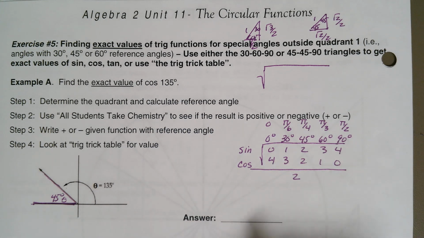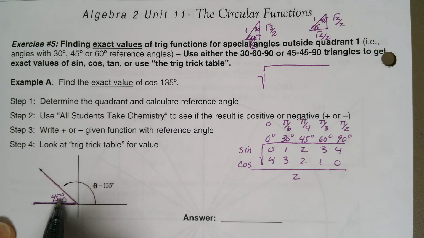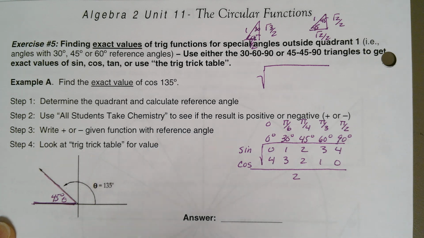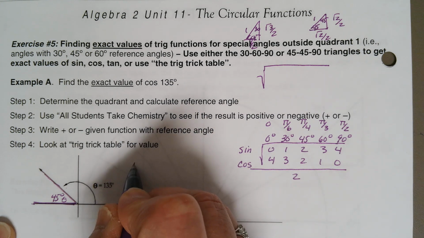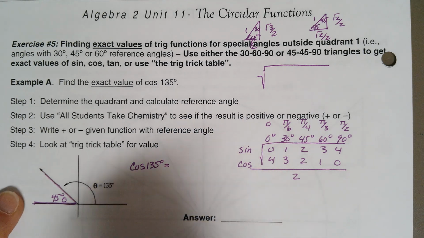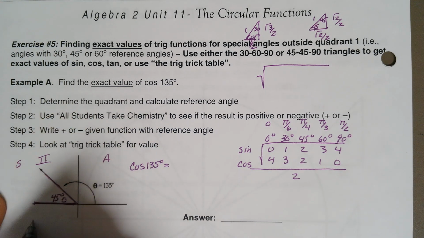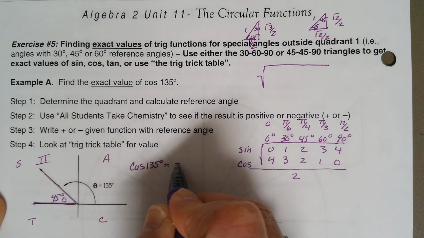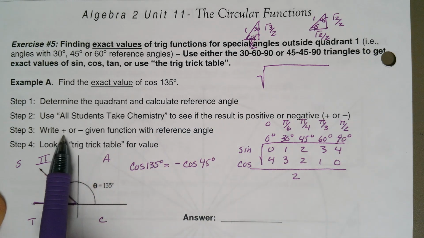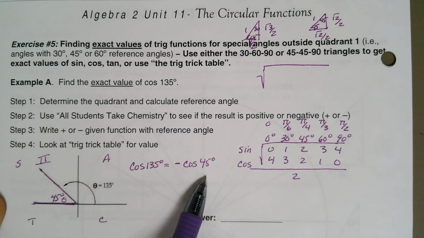And we're missing all the steps here. All right, sorry. So we have our reference angle of 45 degrees. All students take chemistry to see if the result is positive or negative. So let's say that the cosine of 135 degrees is going to equal, we are in quadrant 2, where cosine is negative. So it equals negative cosine of our reference angle. So we write, in this case, negative cosine of 45 degrees.